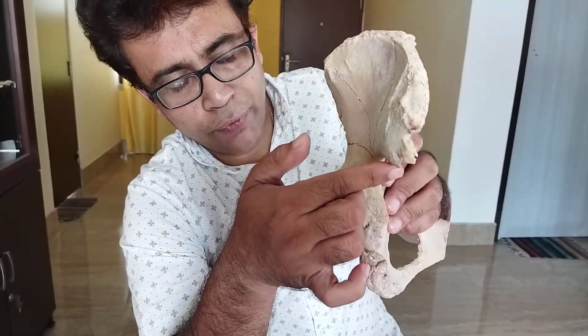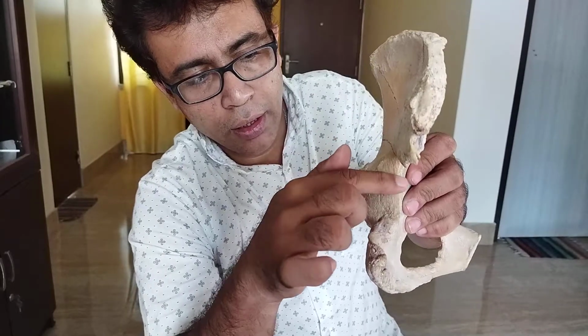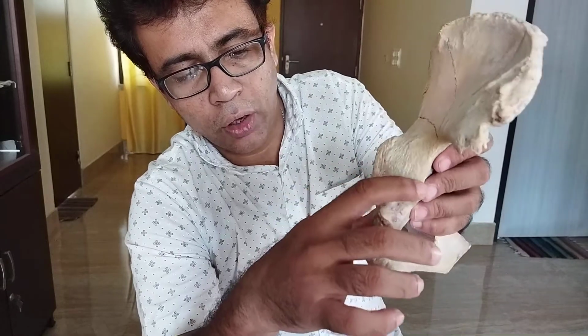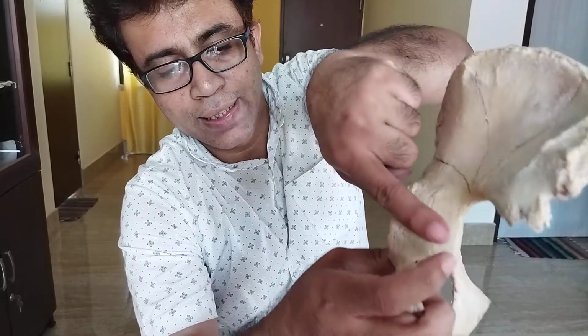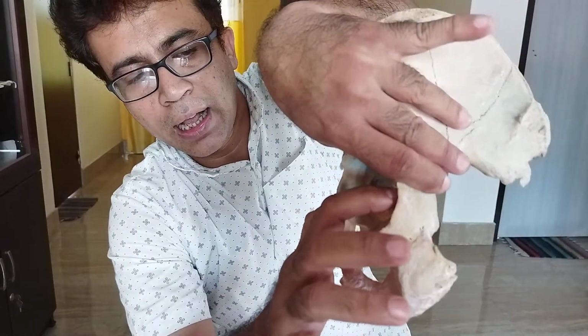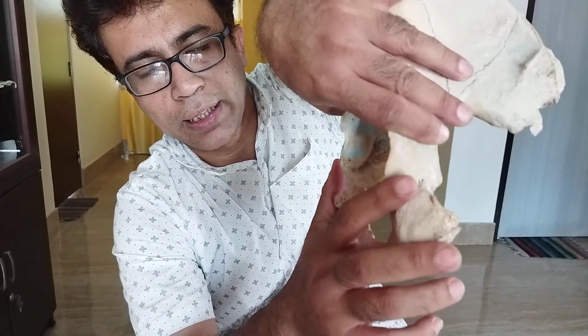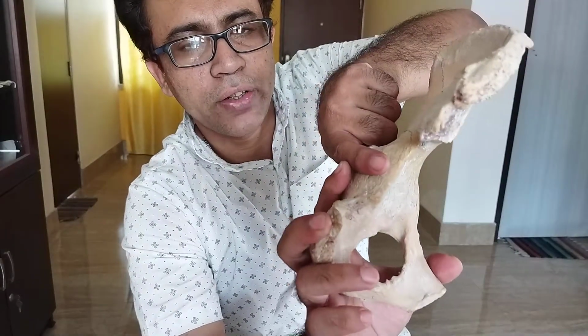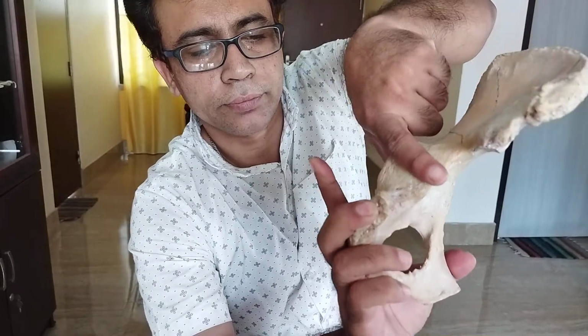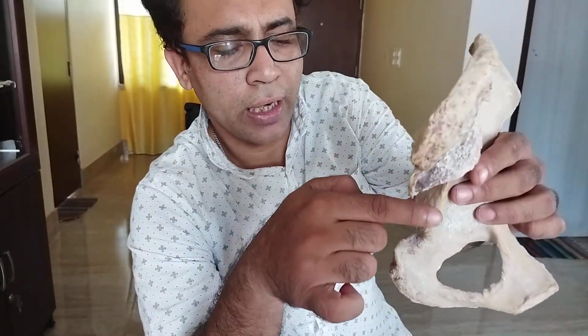Then the posterior border forms the superior and the anterior border of the greater sciatic notch, and then it continues with the dorsal border of the body of the ischium at this level. Okay, this level corresponds with the stem of the Y-shaped triradiate cartilage in the floor of the acetabular cavity, and it is the junction between the ilium and the ischium. So the posterior border continues with the posterior border of the body of the ischium.